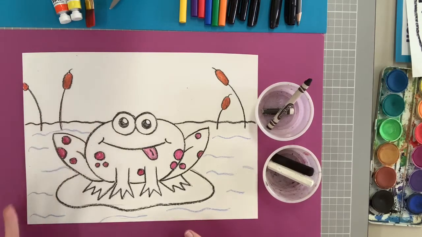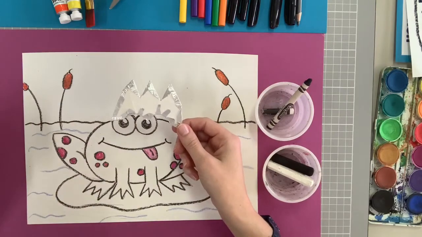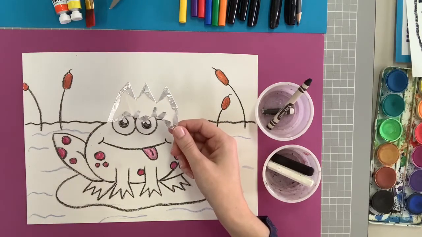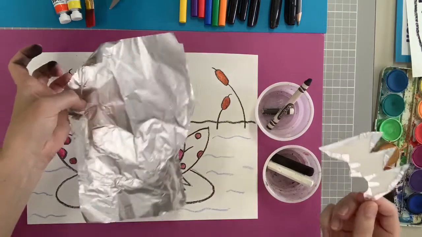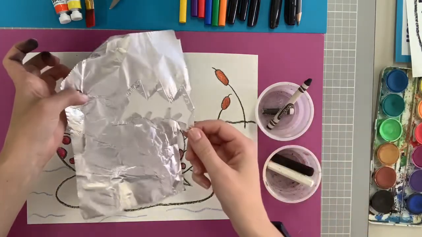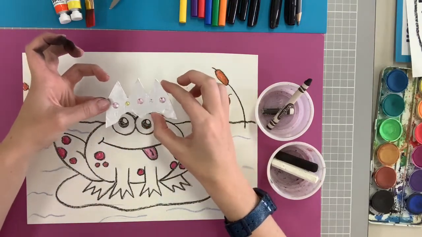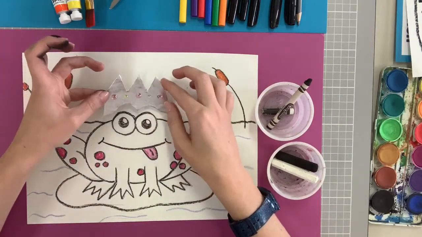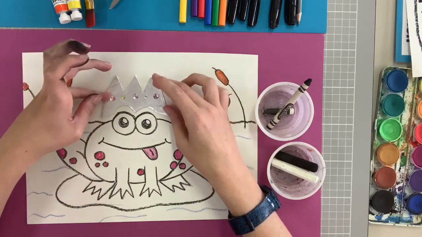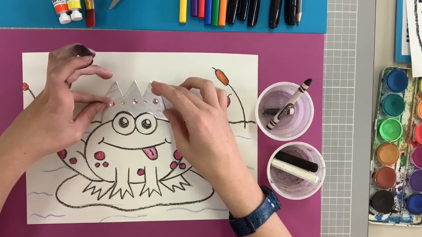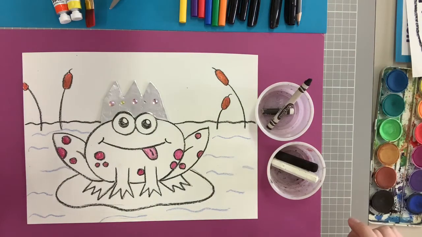And then for the crown, I thought, oh, it might be kind of fun to make a crown out of something else. So I took a box of crackers and I cut out a crown. This is the back of the crown, right? I cut out a crown from a box of crackers, and then I took some foil and I wrapped it around the crown. I had some little jewels, so I popped the jewels on there. So after I'm done painting, I'll glue my little cracker box crown there.